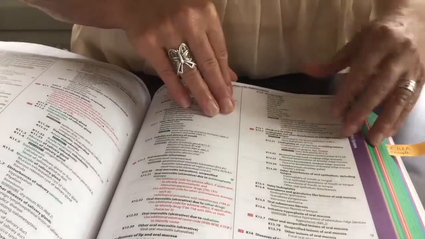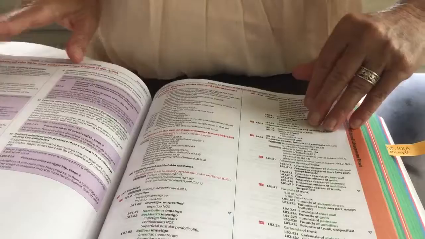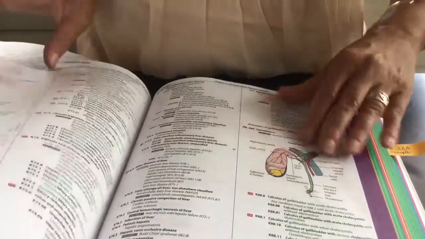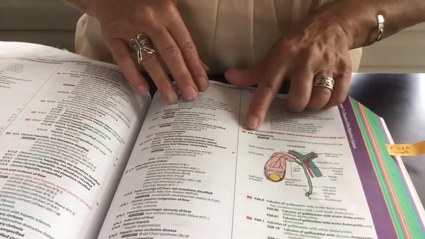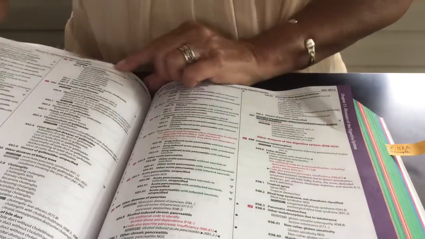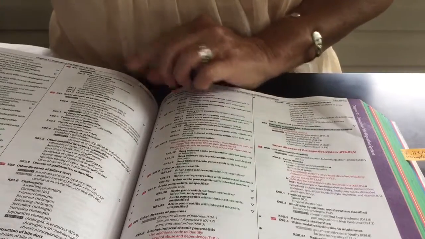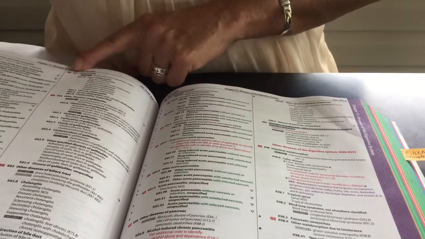So if you want to thumb through that and find K81, and I am looking at this upside down, so bear with me. Okay. In my coding book, it's at the top of the page, and you're going to see K81 cholecystitis.